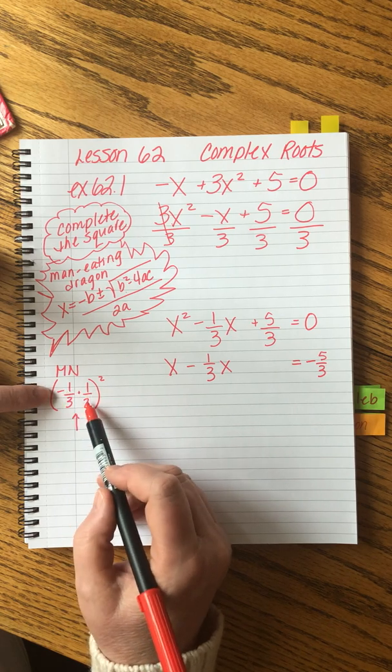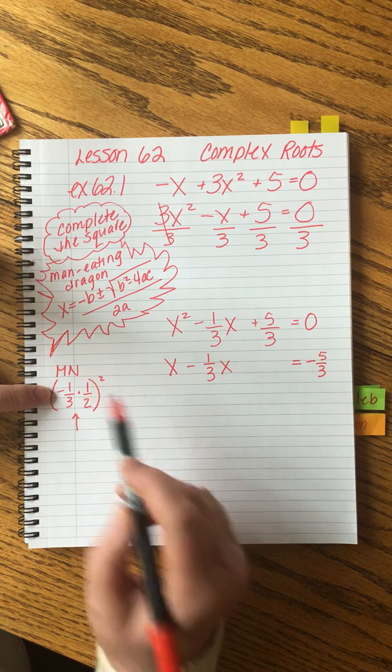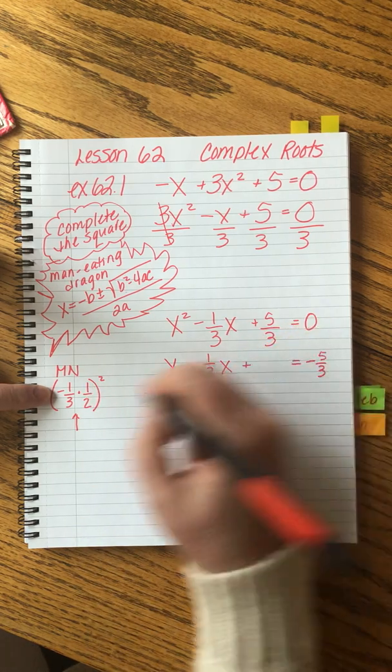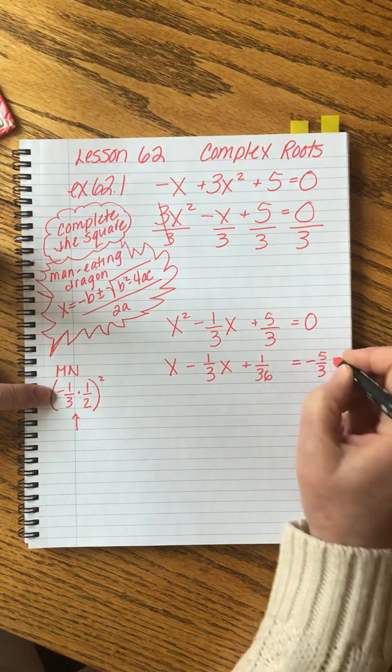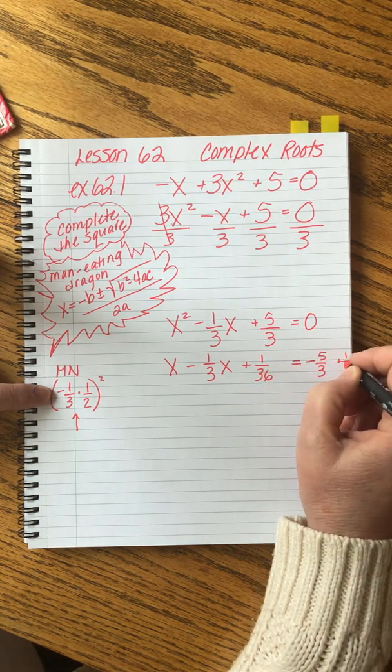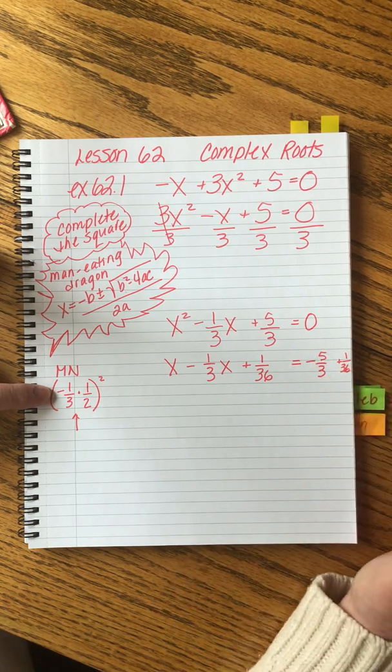It would be minus 1 over 6, and then I need to square it. So that's 1 over 36. And it's positive because I squared it. And so then I have to add 1 over 36. I'm squeezing it because I want a little bit of room to adjust that fraction.